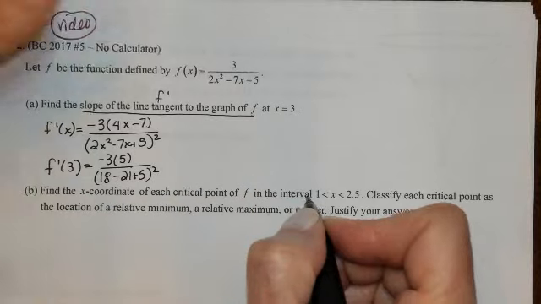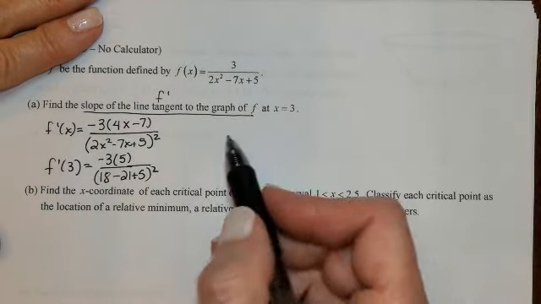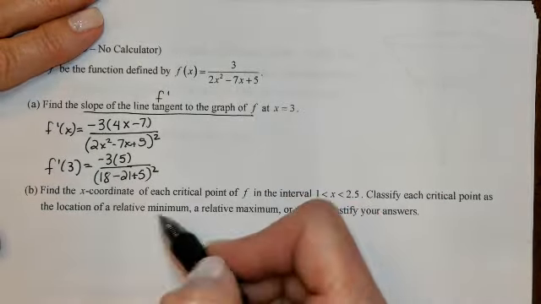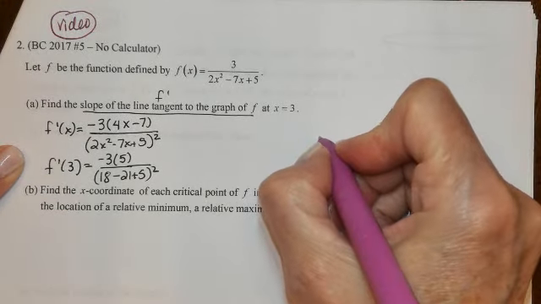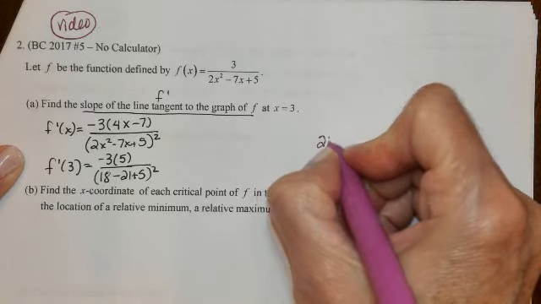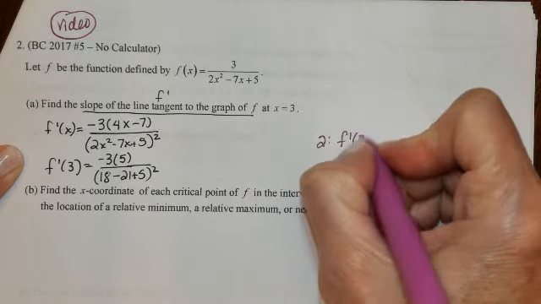So that would be the safe stop answer, and that is the slope of the line tangent to f at x equals 3. The way they scored this back in 2017, it was worth 2 points for f prime of 3.